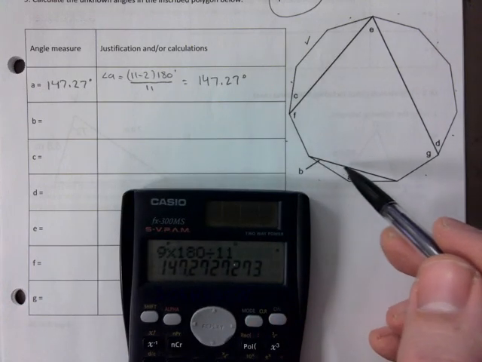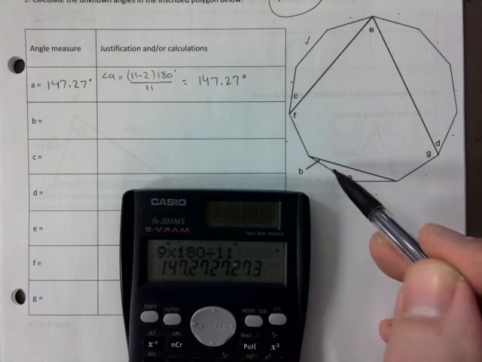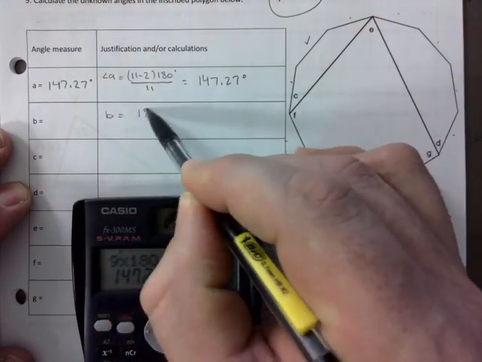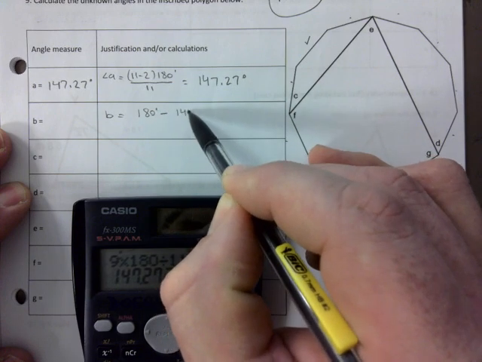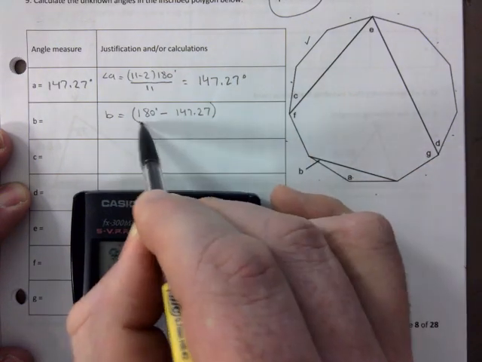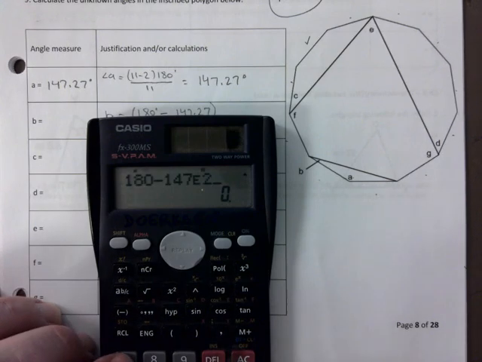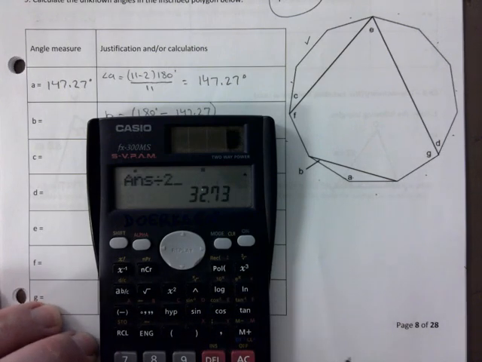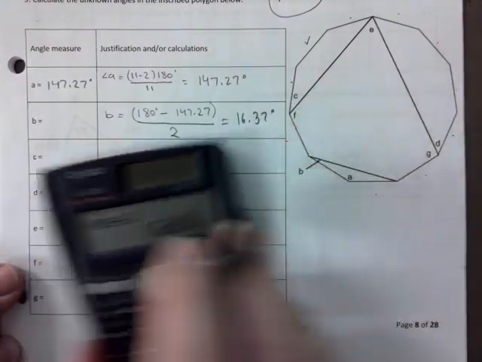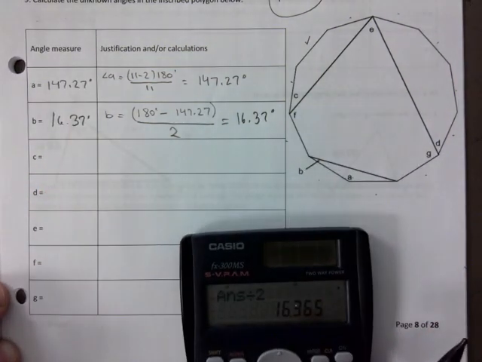I will now focus on this diagonal creating an isosceles triangle. Okay, so B can be found by just going 180 minus the 147.27. I'll subtract the one angle I know and divide it by 2. That's 16.37. So B is done as well.